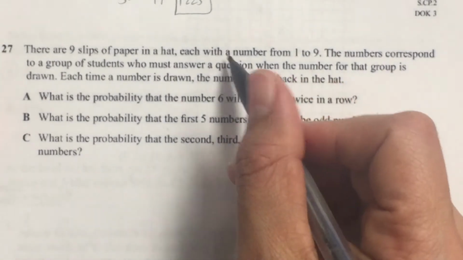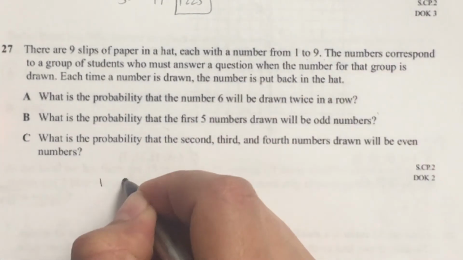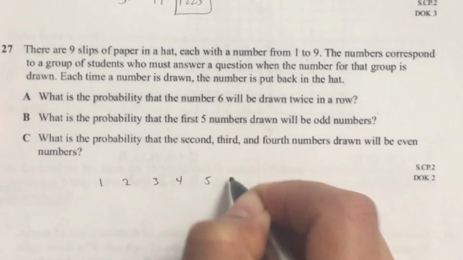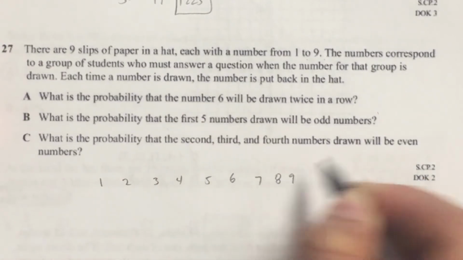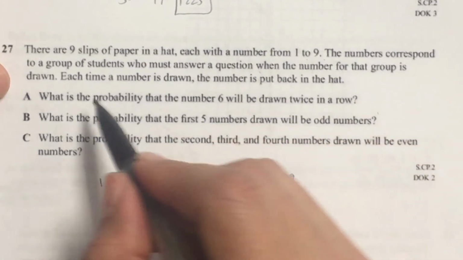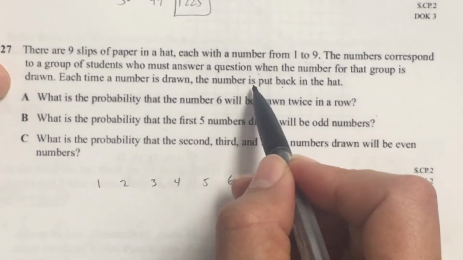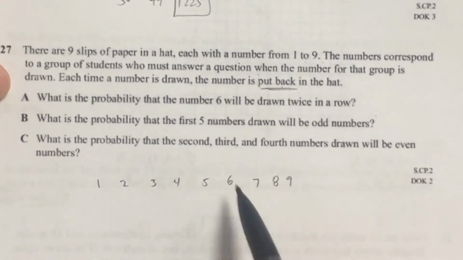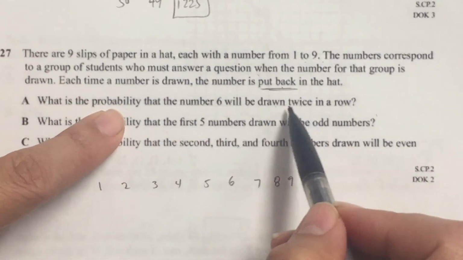All right. There are 9 slips of paper in a hat, each with a number from 1 to 9. So 1, 2, 3, 4, 5, 6, 7, 8, 9. The numbers correspond to a group of students who must answer the question when the number for that group is drawn. Each time a number is drawn, the number is put back in the hat. What's the probability that number 6 will be drawn twice in a row?